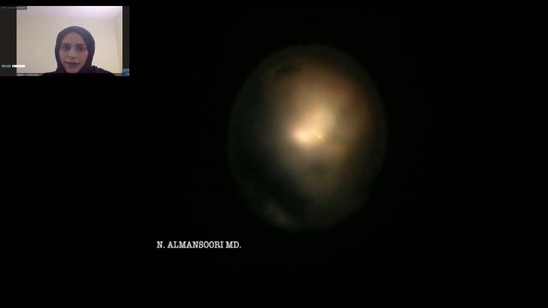So you can see here the anterior hyaloid is still present. The view is very terrible because of the corneal transplant and the epithelium, so you need to be very patient. Take your time, try to get the best view you can, and here you can see I'm peeling.